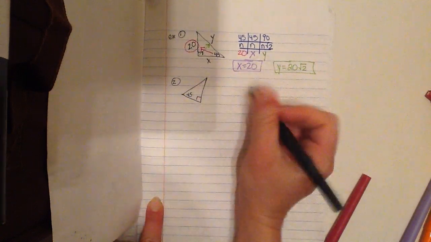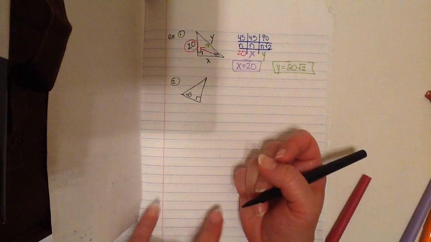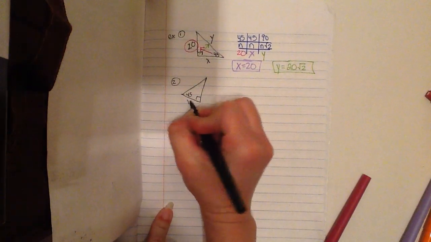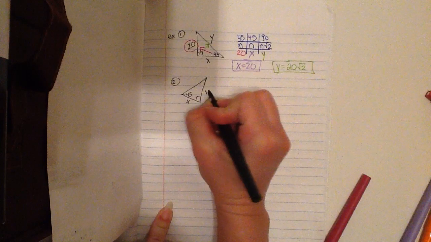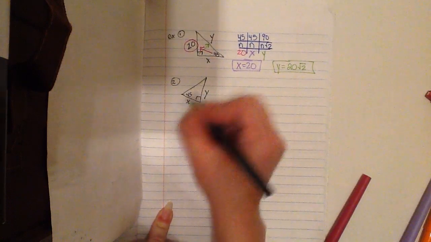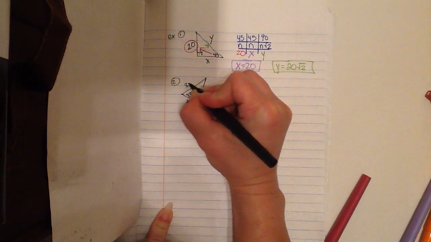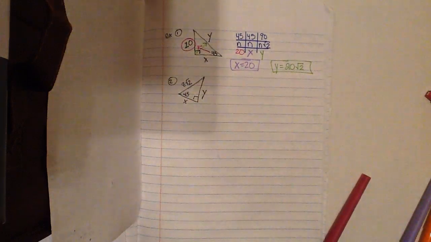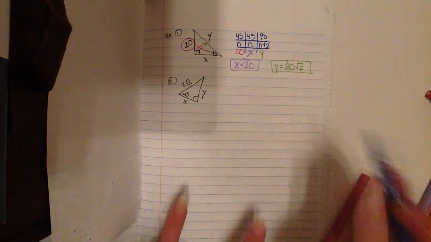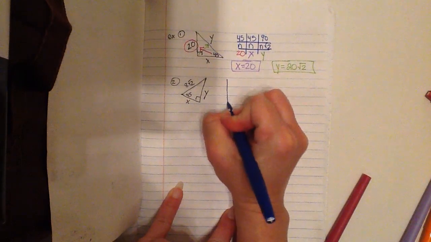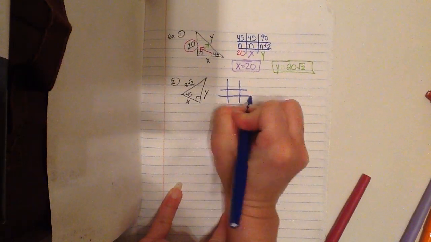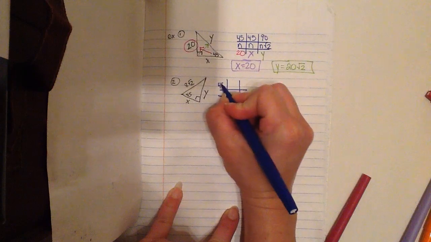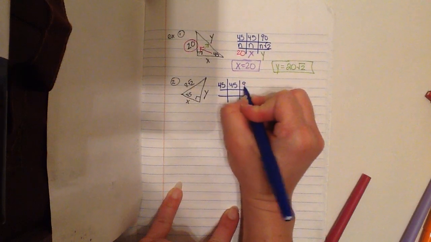So I have a 45, 45, 90 degree triangle. I have a leg of length y, x, and a hypotenuse of 8 radical 2. So again, I'll start, make a table, my tic-tac-toe, 45, 45, 90.